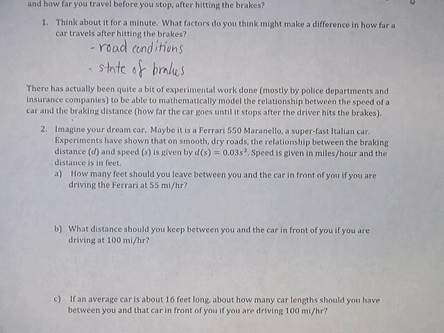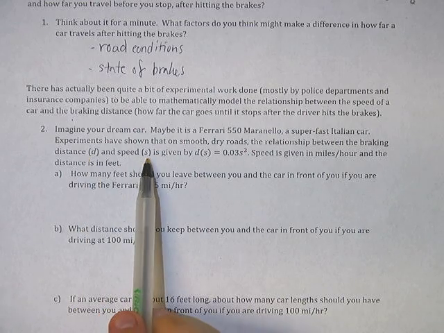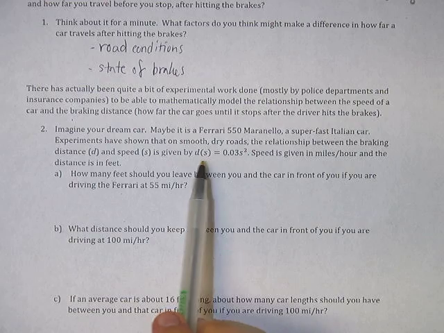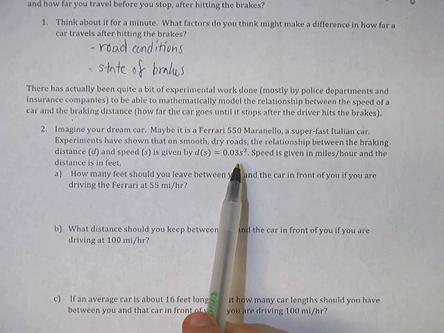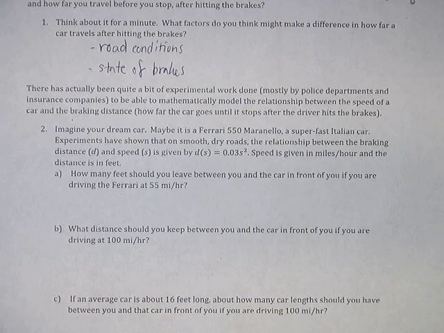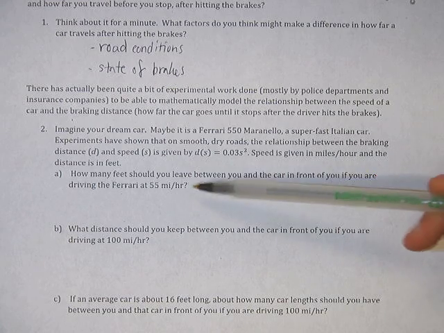But we have what's called a Ferrari 550 Maranello, which is an Italian car. Experiments have shown that on smooth, dry roads, the relationship between the braking distance, given as d, and the speed, given as s, is given with this function right here. Speed is given in miles per hour, the distance is in feet, because we are, of course, in the United States. This would look different if we were thinking about kilometers per hour, and in meters.